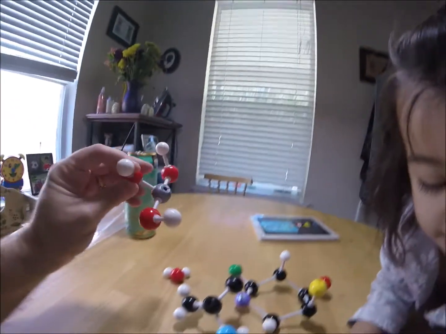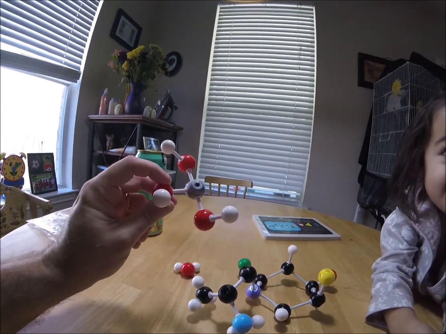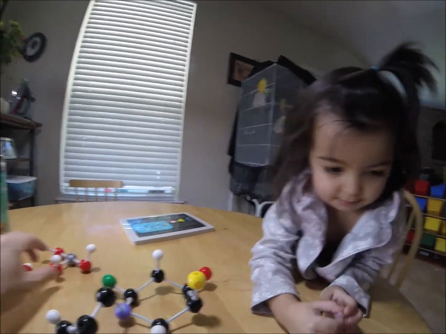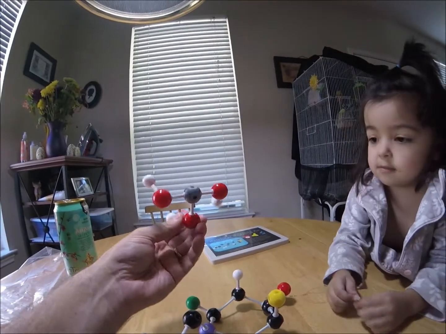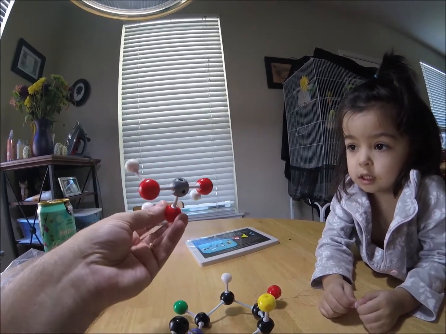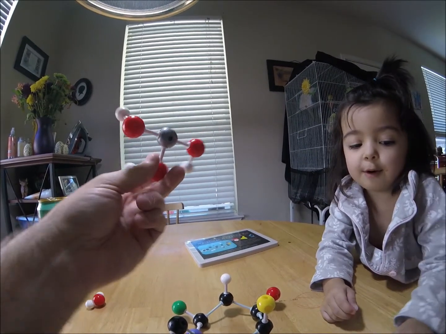And this is what the aluminum... Wait, this is... So when we do our experiment later, this is what's going to end up in the solution. It's an aluminum atom attached to 3 hydroxides. Okay, I'm going to build my own.